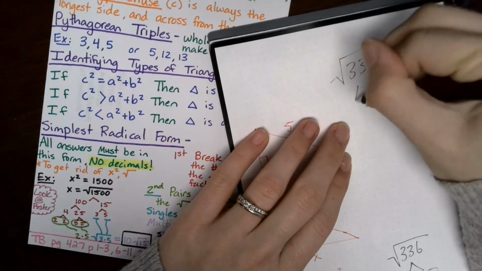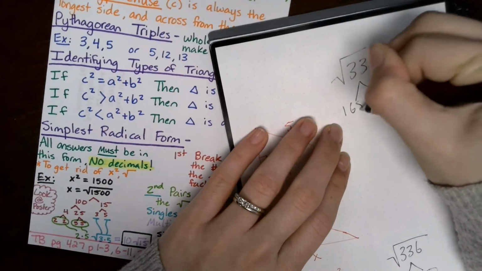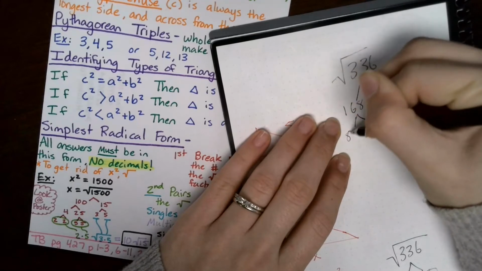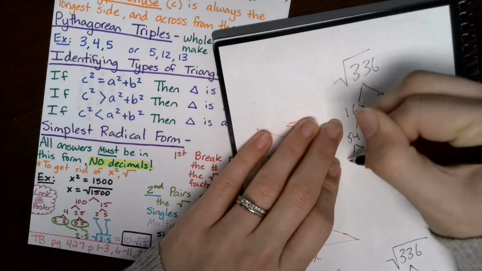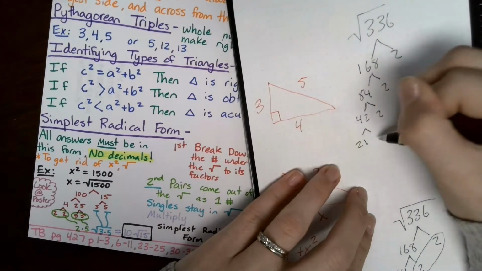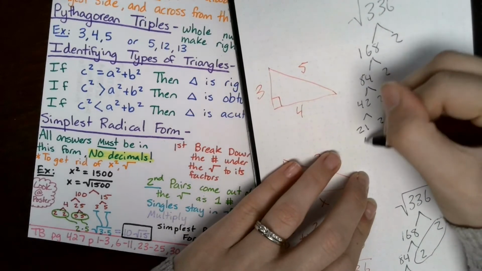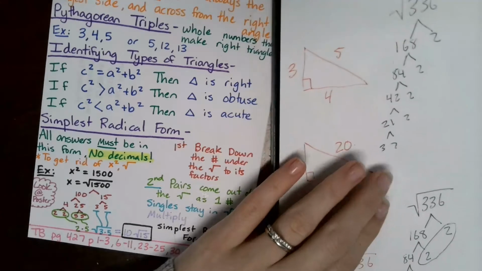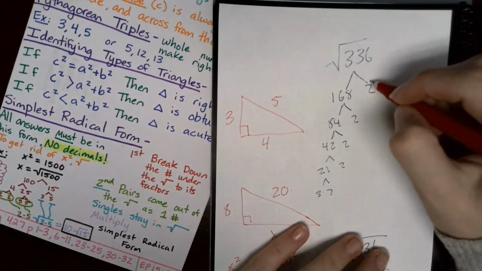336, 168 and 2, 84 and 2, 42 and 2, 21 and 2, 3 and 7. Okay, so pairs, I'm going to double them up.